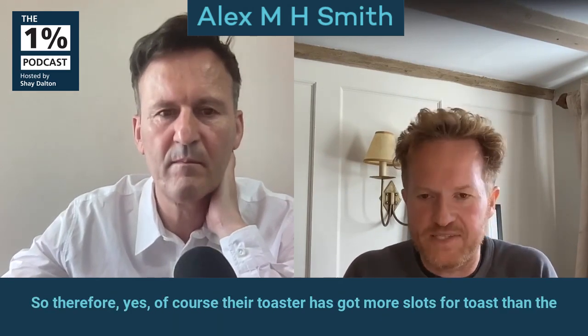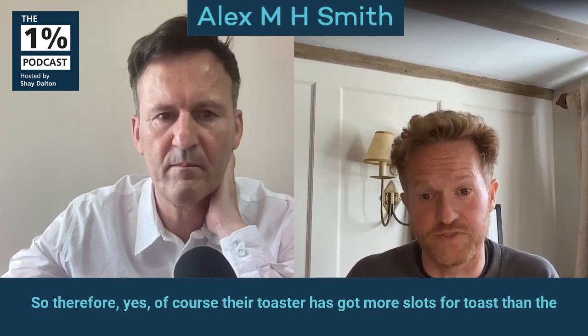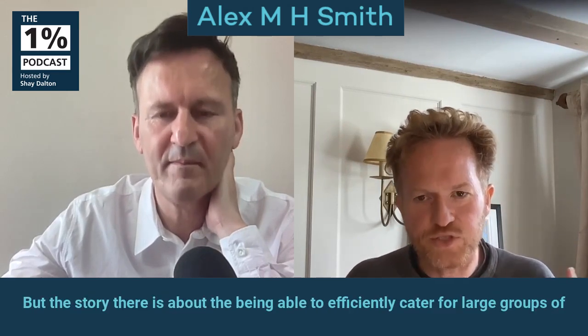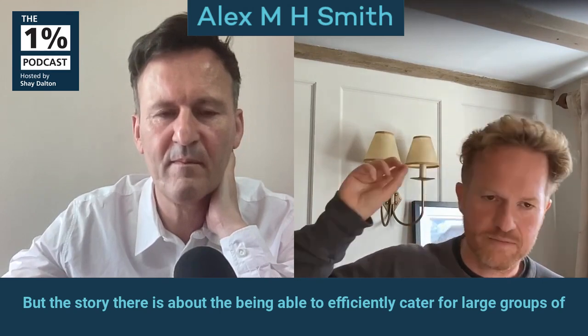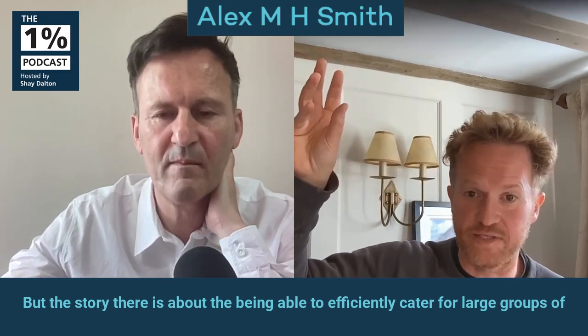So, yes, of course their toaster has more slots for toast than the other ones. But the story there is about being able to efficiently cater for large groups of people. That would be the value. The extra slot on the toaster is just one of many micro innovations of that business, which ladders up to that.